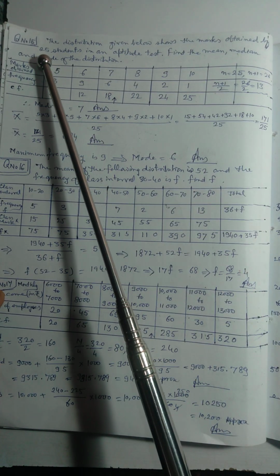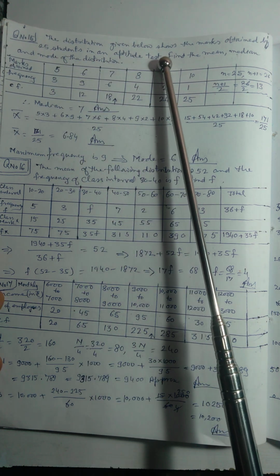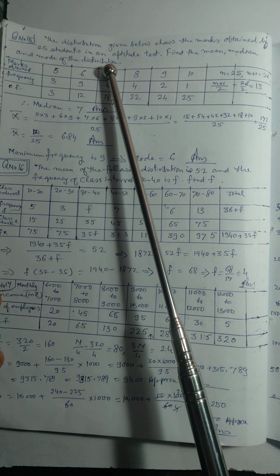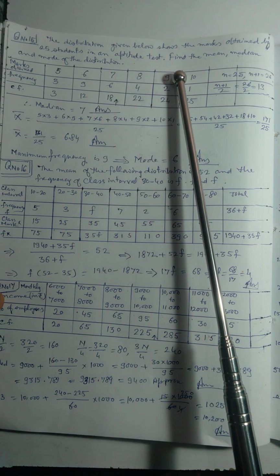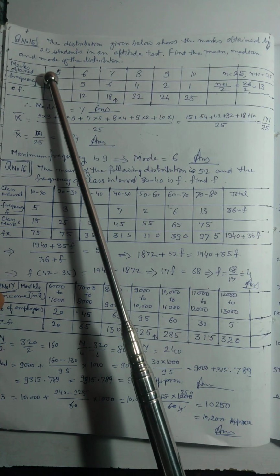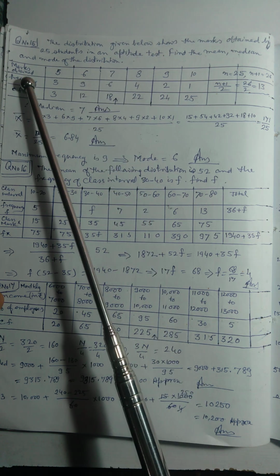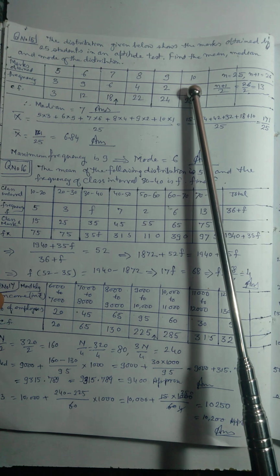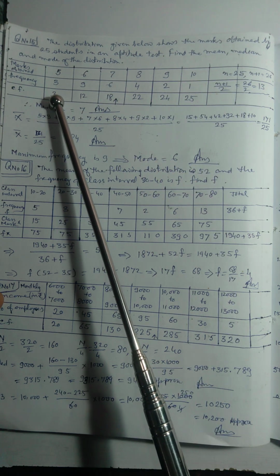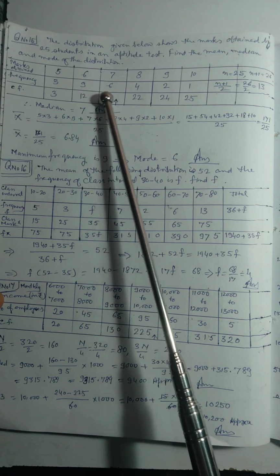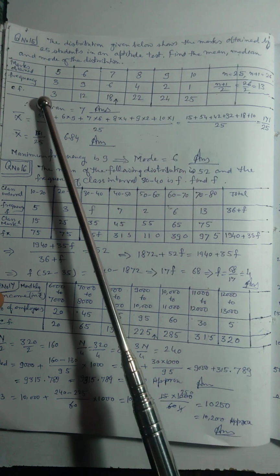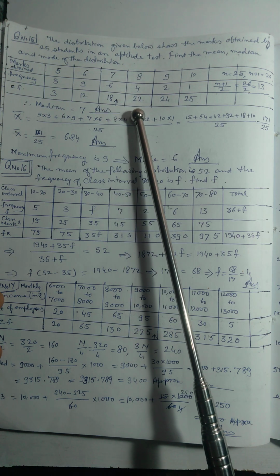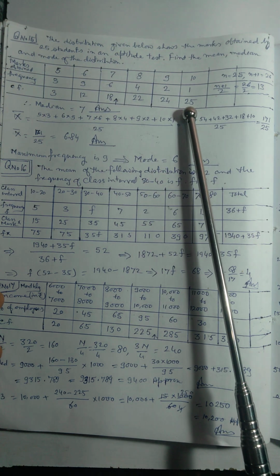देखिए क्वेश्चन नंबर 15. The distribution given below shows the marks obtained by 25 students in an aptitude test. Find the mean, median and the mode of the distribution. Marks obtained are 5, 6, 7, 8, 9, 10. Frequencies are 3, 6, 3, 9, 6, 4, 2, 1. Cumulative frequency 3, 12, 18, 22, 24, 25.